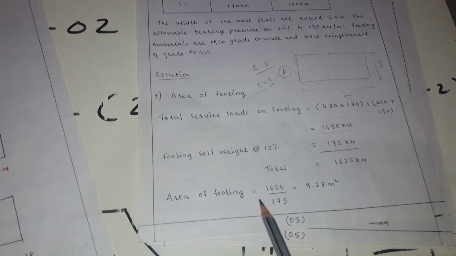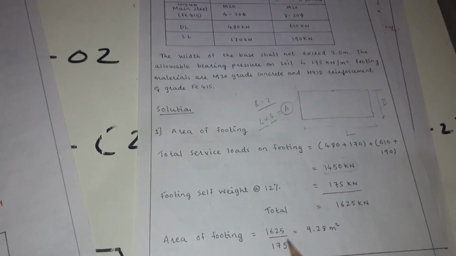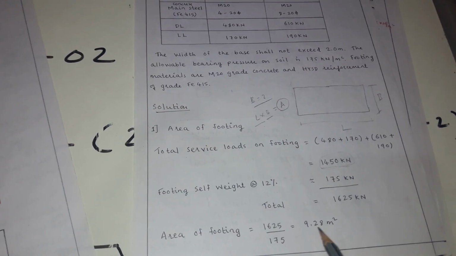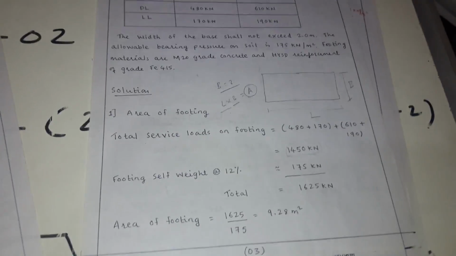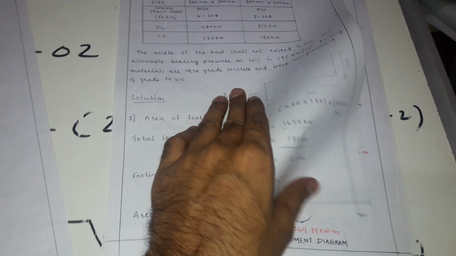So the area of the footing is calculated by the total load including the self weight of the footing divided by SBC, safe bearing capacity, equal to 9.28 meter square. So this is the area that we need to design. This is the minimum required area. Okay, so I will turn the page.